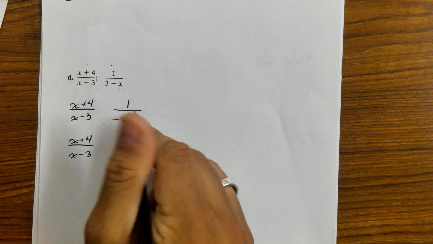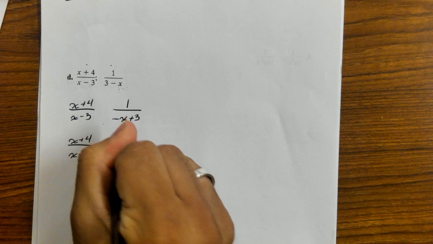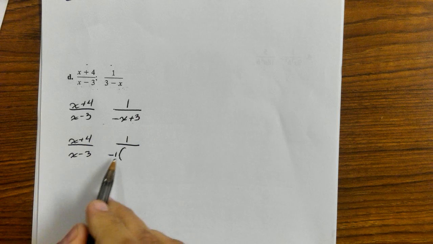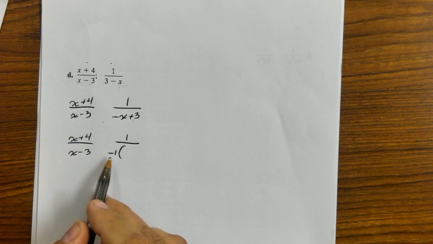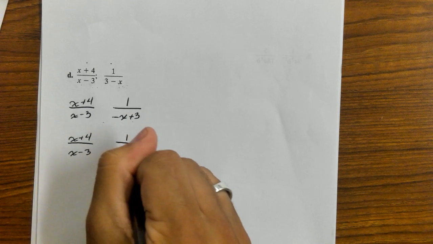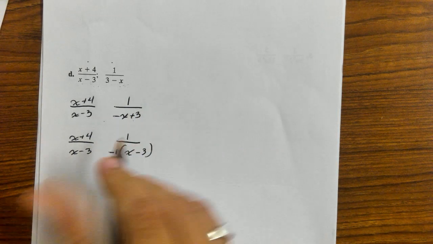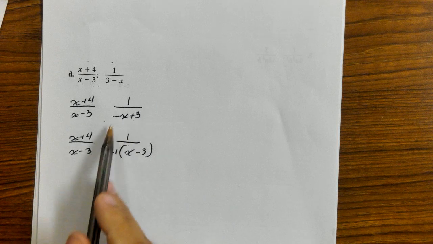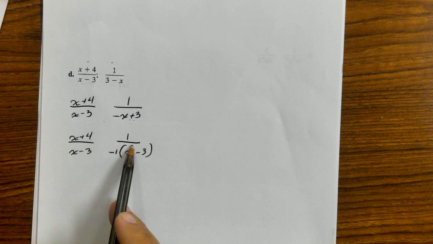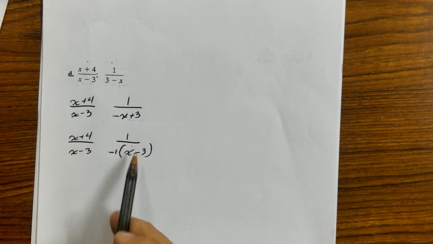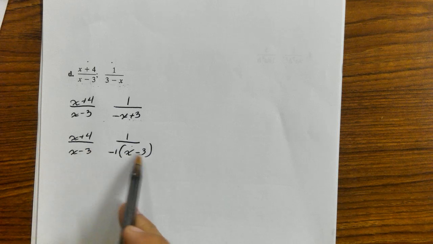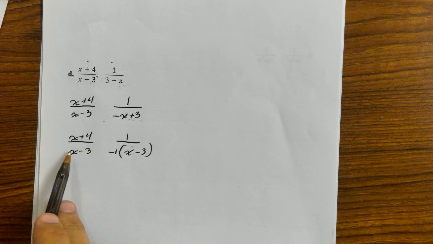So I'm going to rewrite the first one still the same, x plus 4 over x minus 3. But this time, on the second denominator, I want to factor out a negative 1, and I want to emphasize that it's a negative 1 being factored out. So negative 1 times x gives me negative x. Negative 1 times negative 3 gives me positive 3. When you factor out a negative, the signs change. Negative x becomes positive x, plus 3 becomes minus 3. And now I have identical factors, now that I factored out the negative 1.